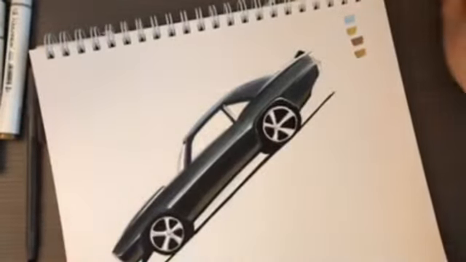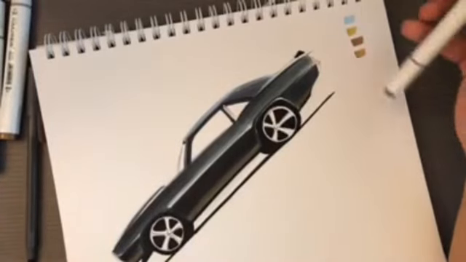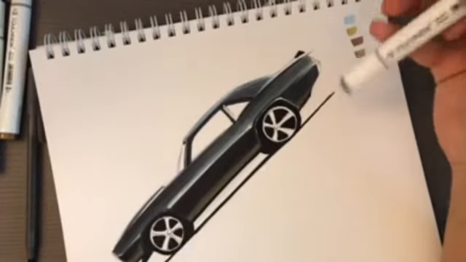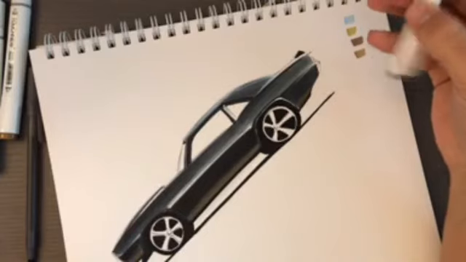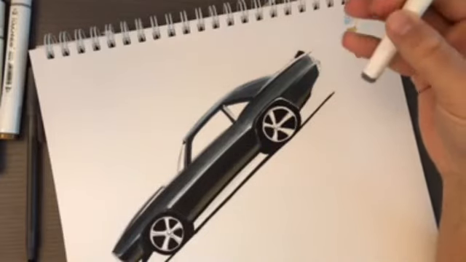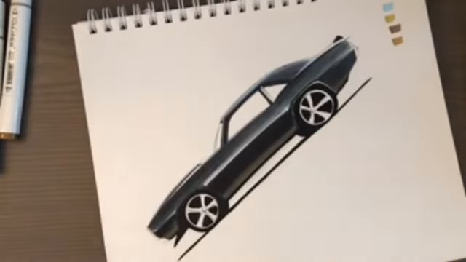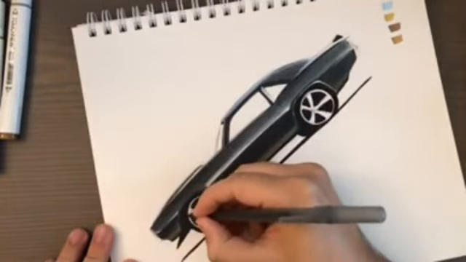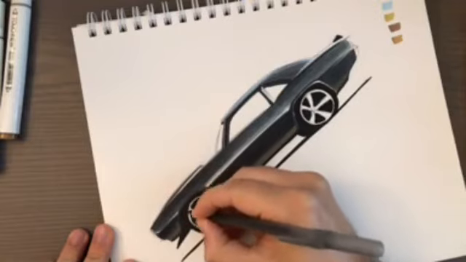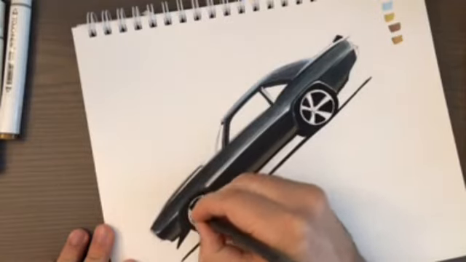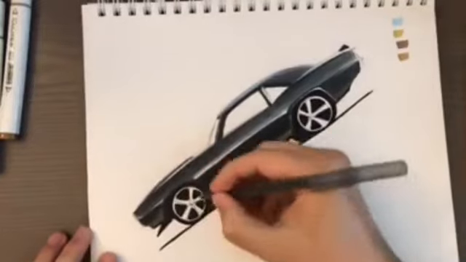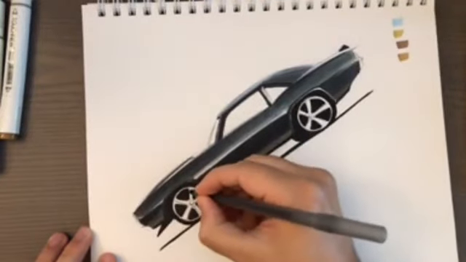Let's see. Nimish asks, leave less space. Do you mean that you have problems not knowing where to leave white? Like you're going over with the markers too much, too fast, or?